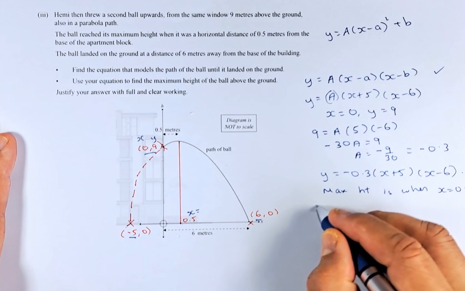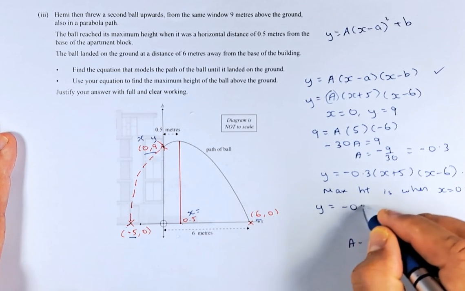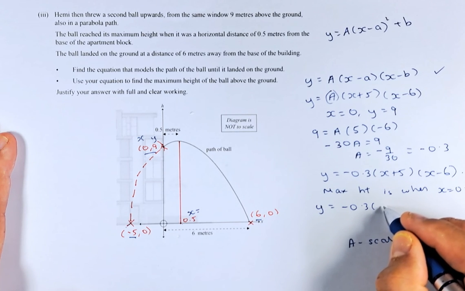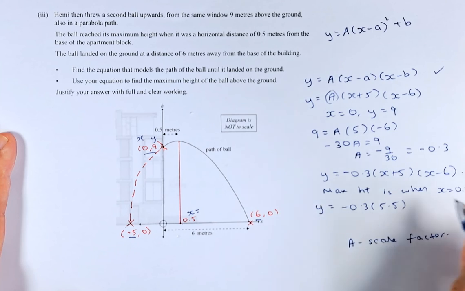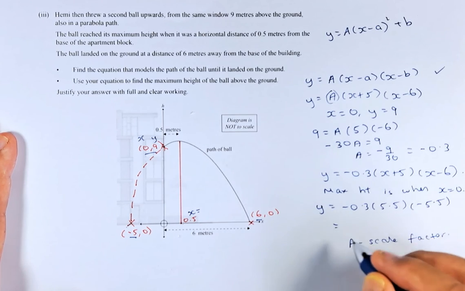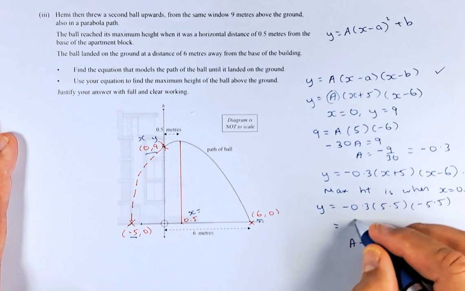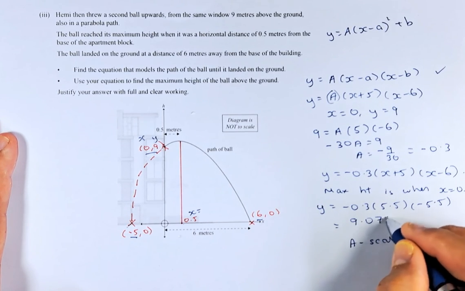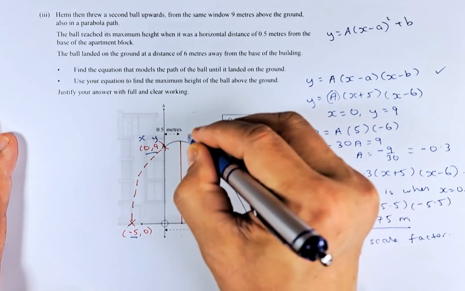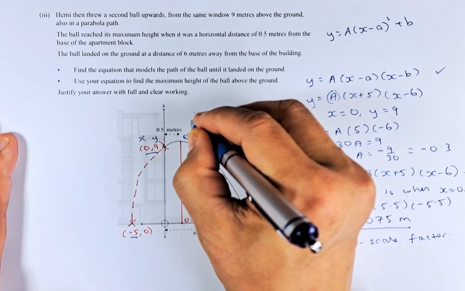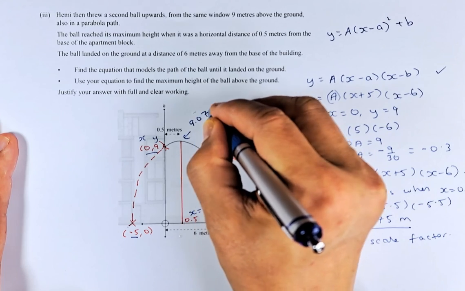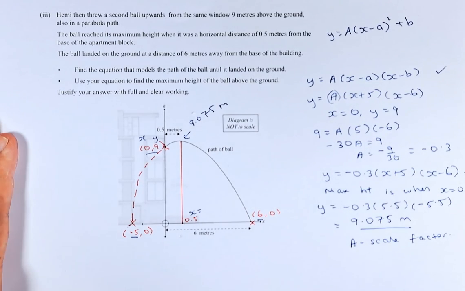So Y, or the highest height, equals -0.3 times (0.5 plus 5), which is 5.5, times (0.5 minus 6), which is -5.5. Put it in your calculator, and the answer comes to 9.075 meters. So the maximum height is 9.075 meters. So that is the whole question.